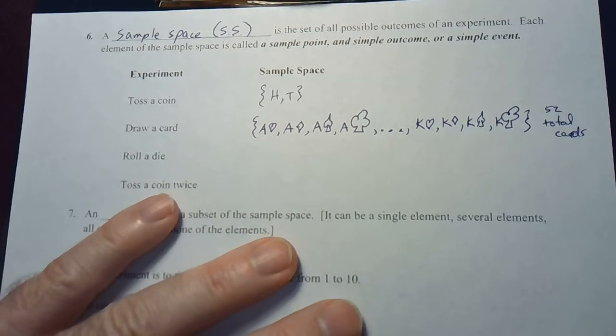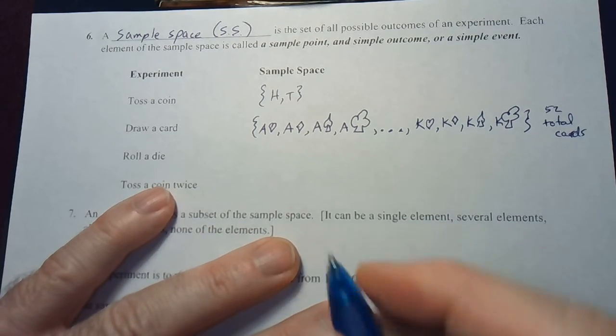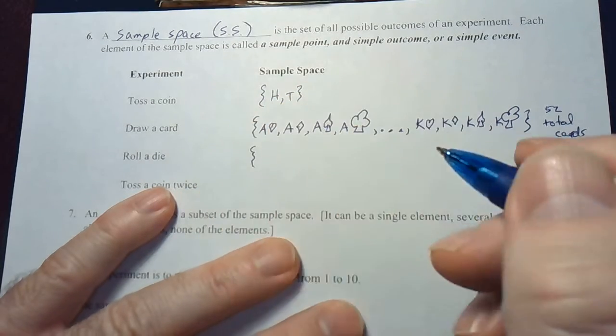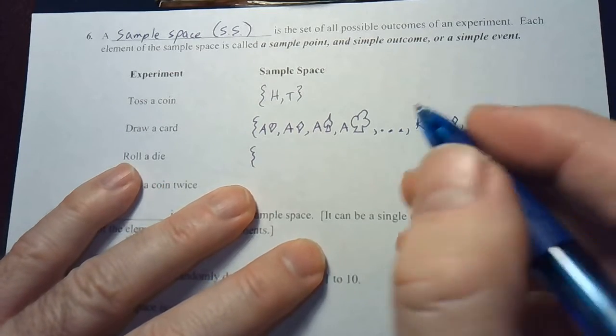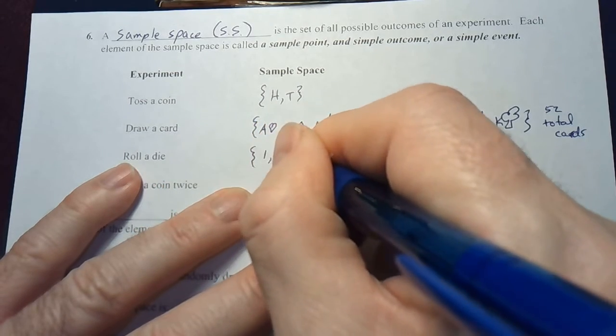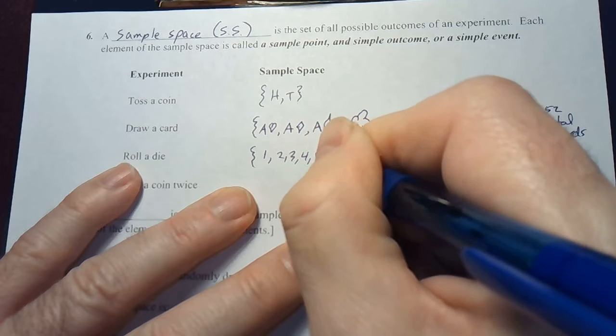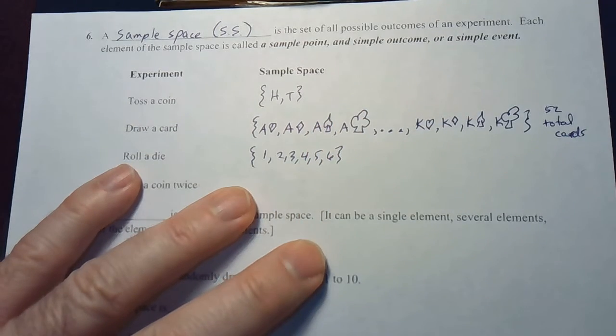Rolling a die, that one's nice and easy. It's just a cube. A cube has 6 sides. The numbers 1 through 6 are on the sides, so the possible outcomes are 1, 2, 3, 4, 5, 6.